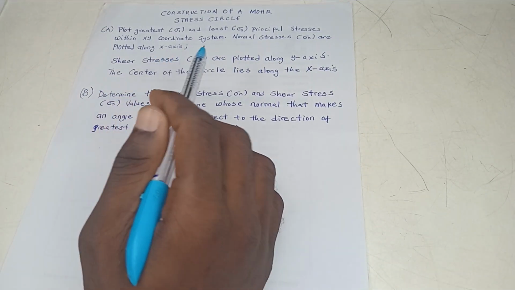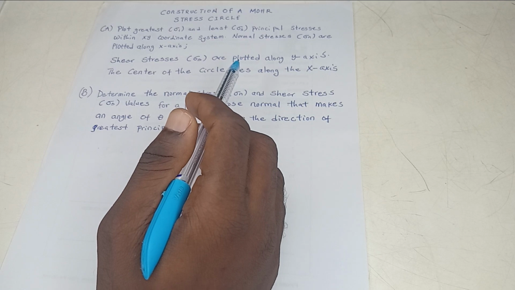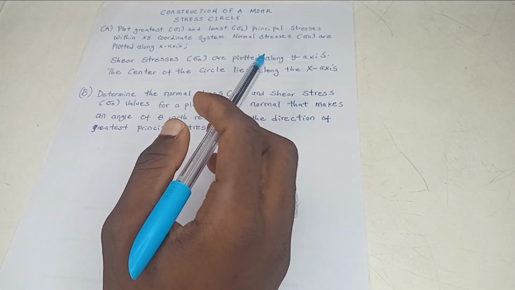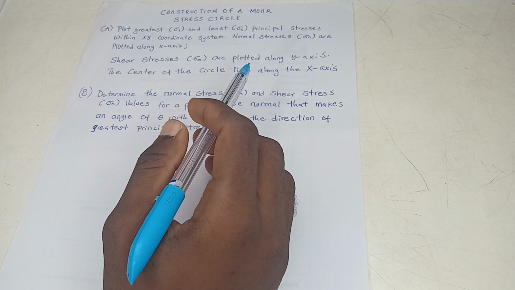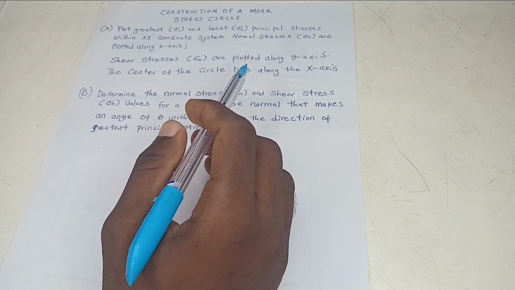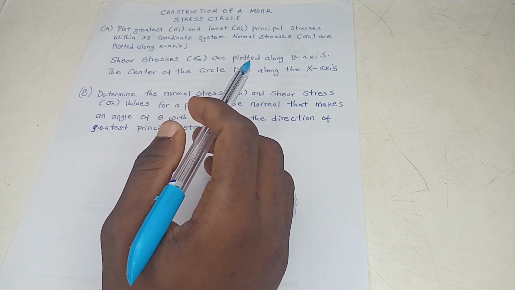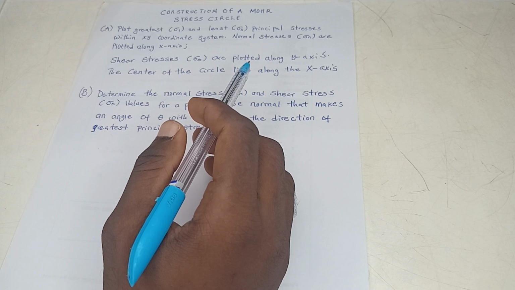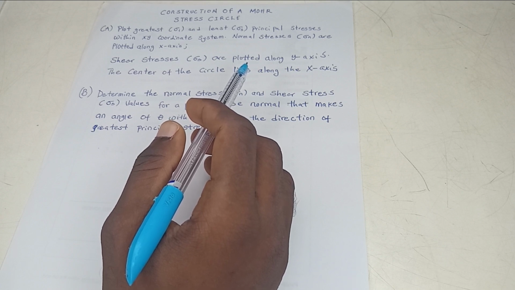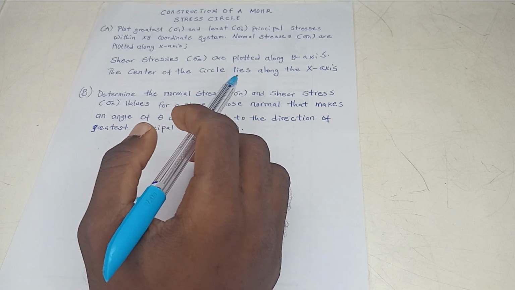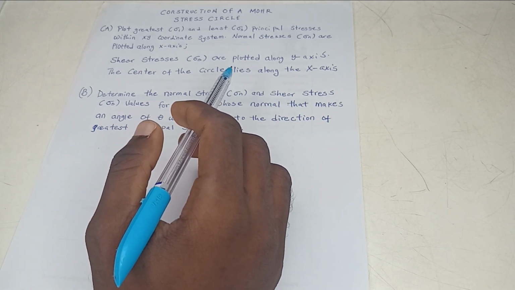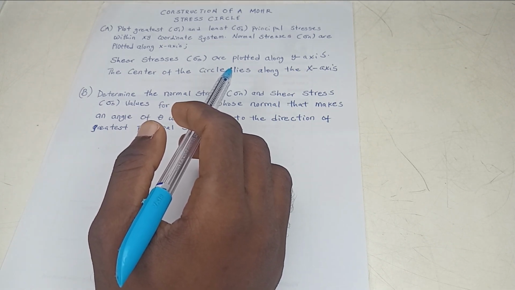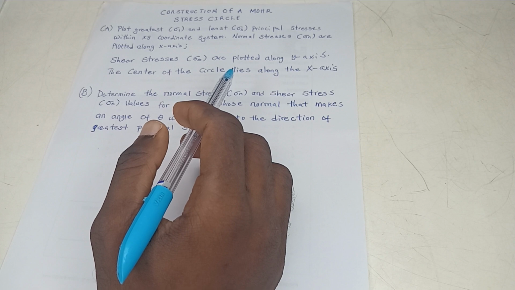Now, when we have stress in geology, most of the geologic structures that we study in geology are formed by stress. The folds are formed by compressional stress, while the faults can be formed by the shear stress and also the tensional stress. Good. And in the construction of the Mohr stress circle, the type of stress that I want to find is the normal stress and the shear stress.